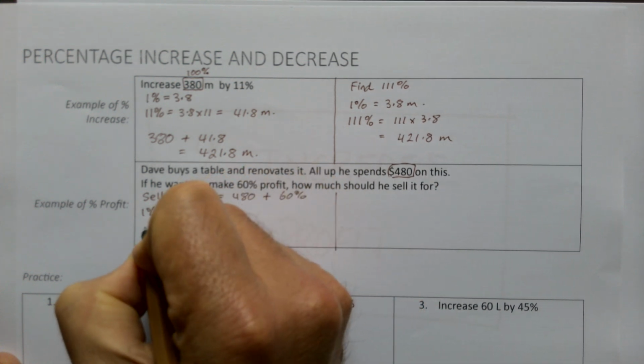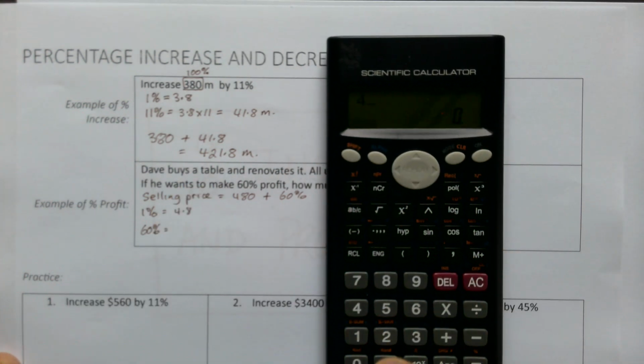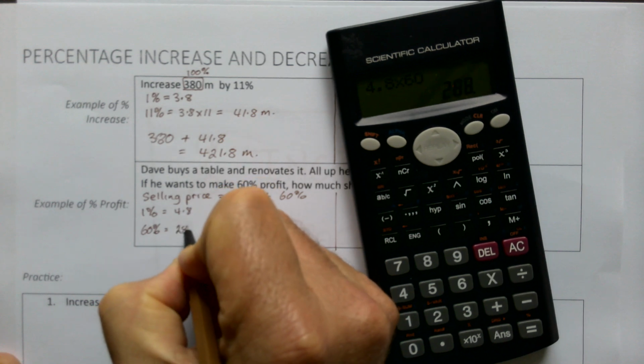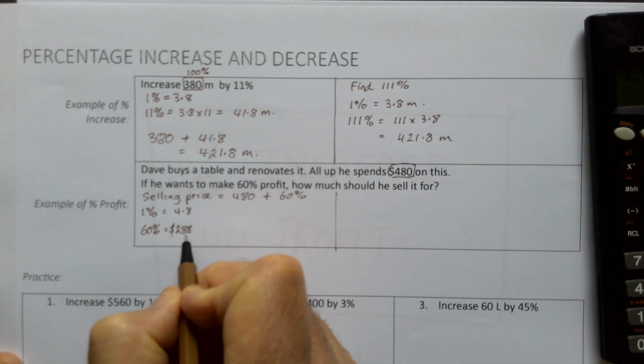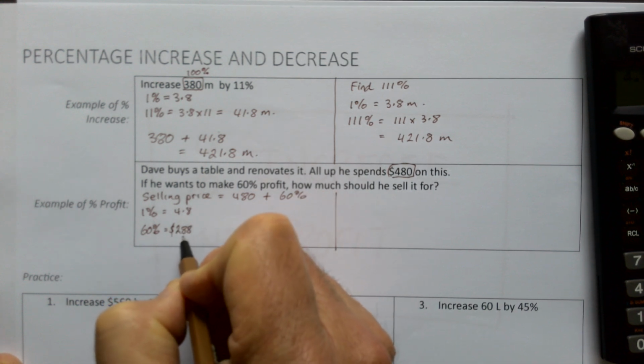So therefore 60% is 4.8 times 60. So that's $288. Now, what that actually means is when he sells it, he's going to be $288 ahead. He's going to have $288 he didn't have before.